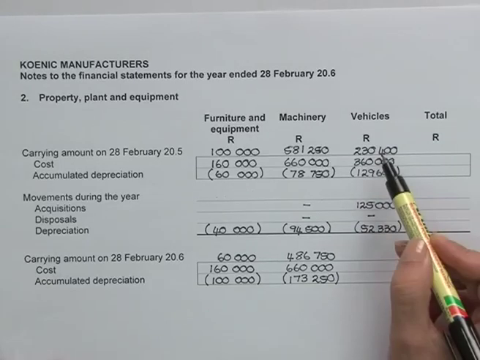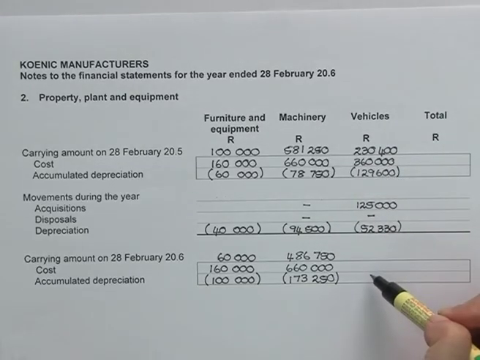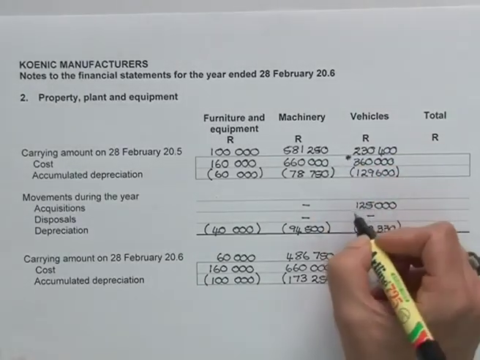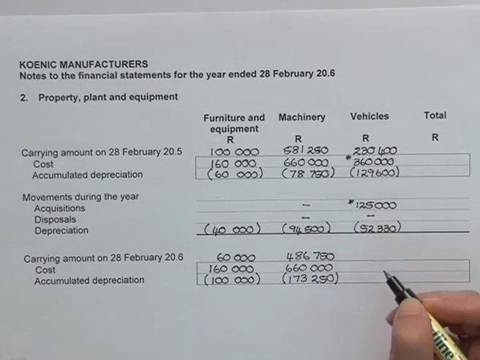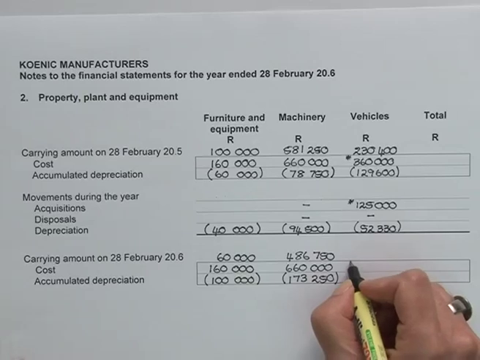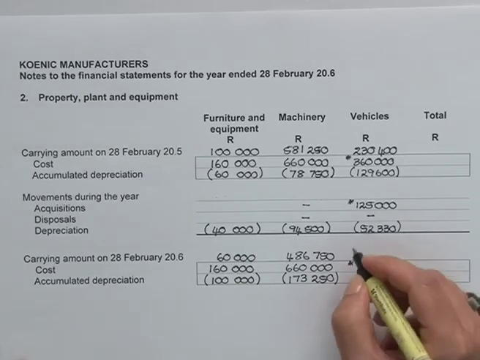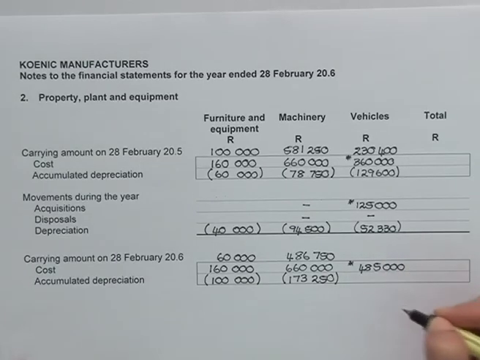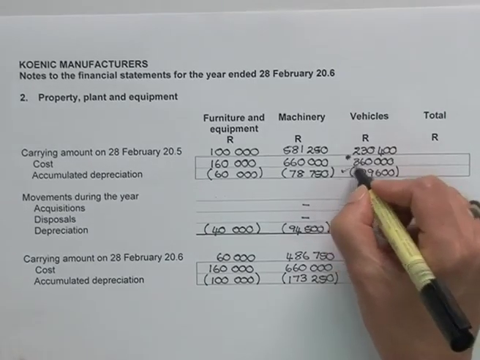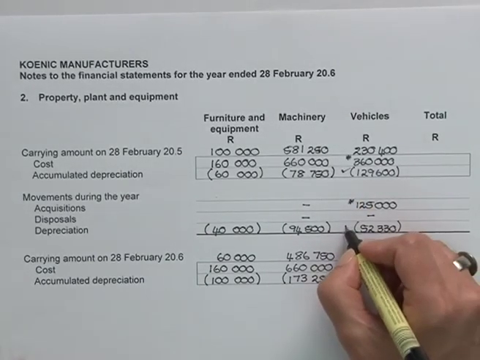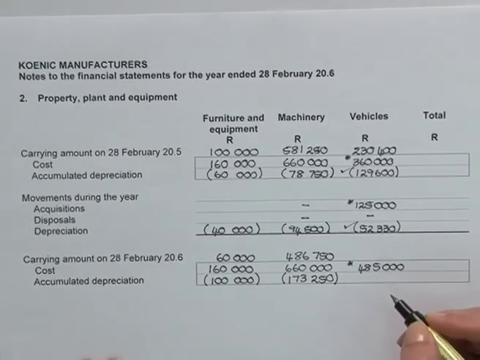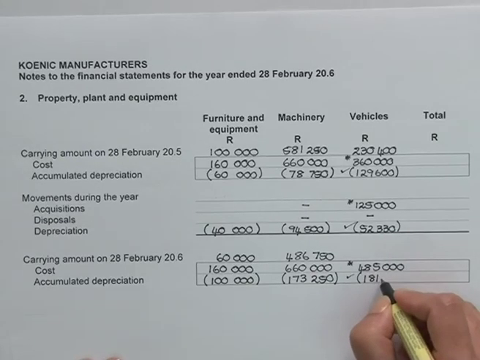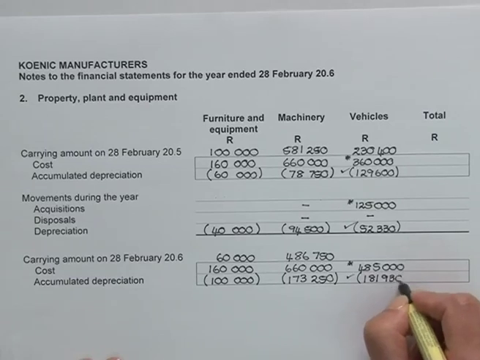And now we need to use the movements and the opening balances to get to our carrying amount at the end. We're going to have to take the 360,000 that we started off with as a cost price and add to that the 125,000 cost price. So that will give us our cost price at the end of the year, 485,000 Rand. And then we take our accumulated depreciation at the start, plus the depreciation on both the old and the new vehicles, and that will result in our accumulated depreciation at the end of the year of 181,930.